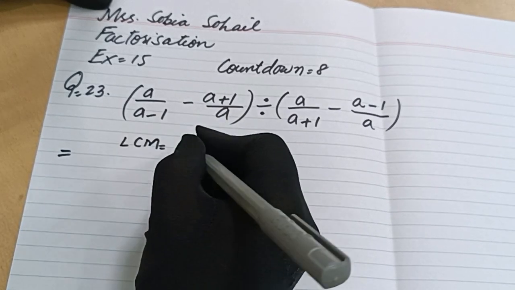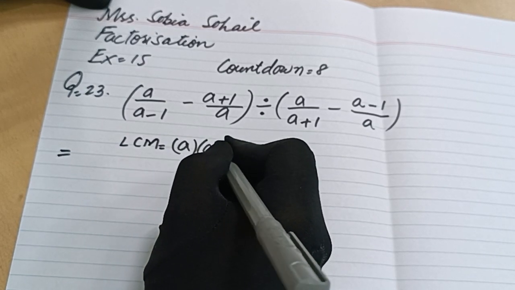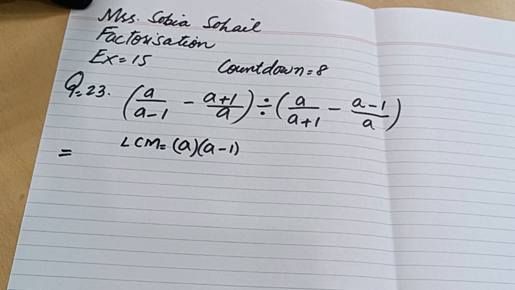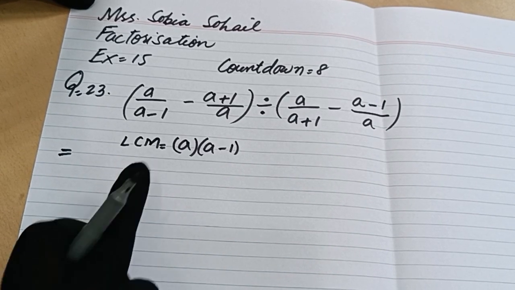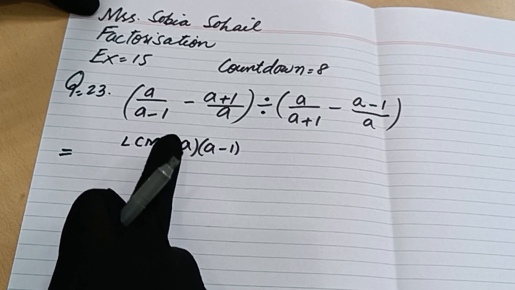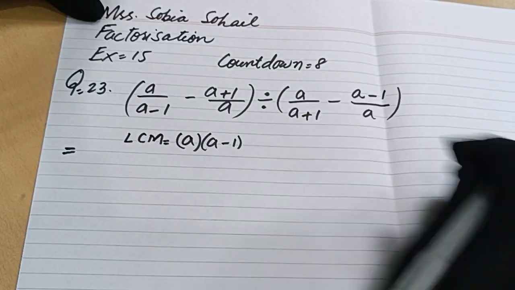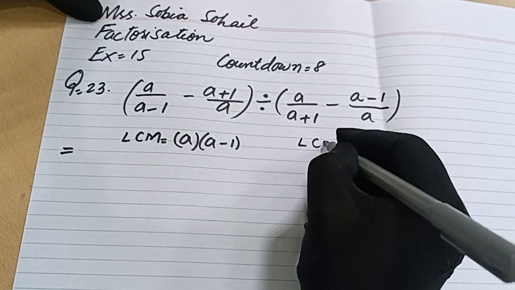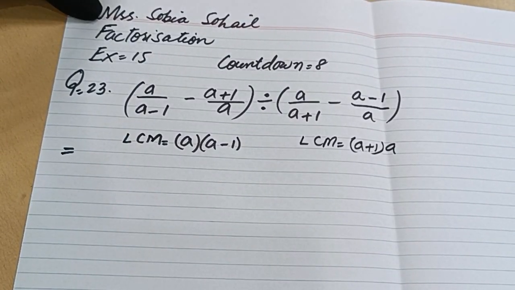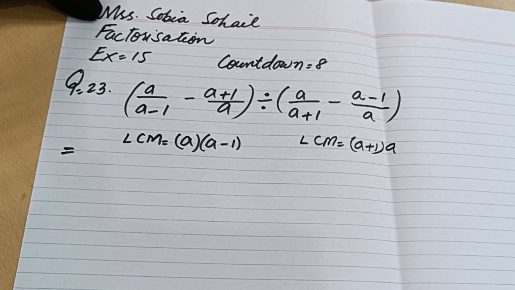Okay. So LCM is equal to this and this for these specific fractions. For these fractions, LCM will be A minus 1 times A. Okay. This also, this also. And for this one, the LCM of this part will be equal to A plus 1 times A, because they are also non-common. So they both will be written as the LCM.